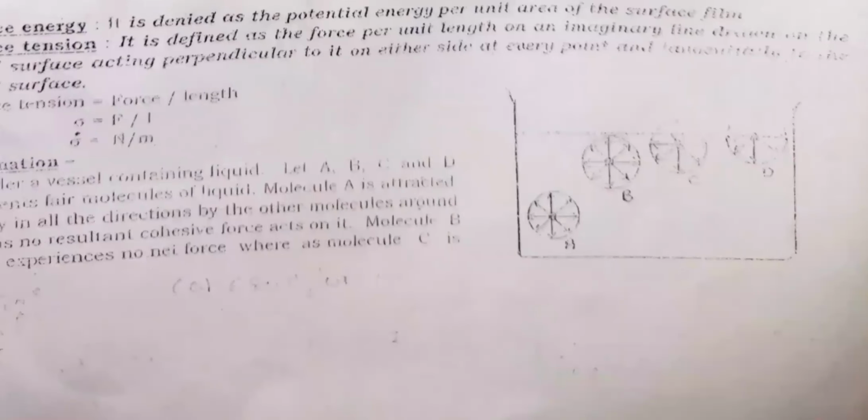Yes, imagine molecule A is surrounded by an infinite number of molecules from all sides. Although they have not shown it in the diagram, the same way these arrows are going out, from someone else the arrows will be coming in. So every arrow is going to cancel out each other. As a result, overall, there will be no net force acting inside the liquid.